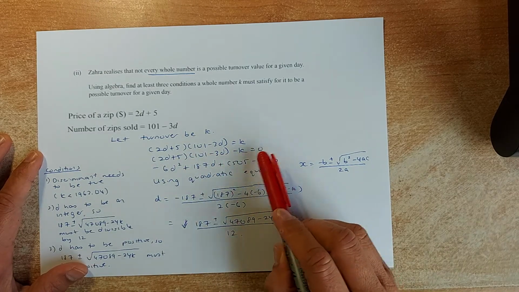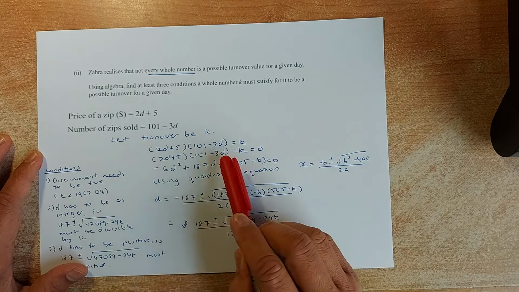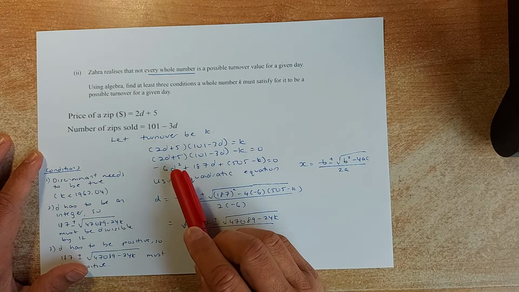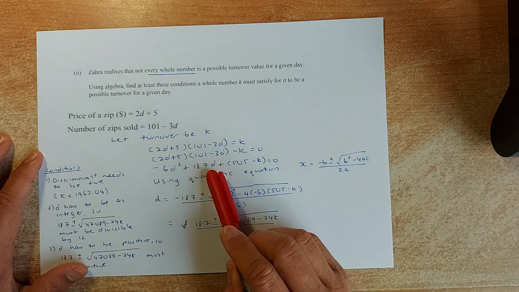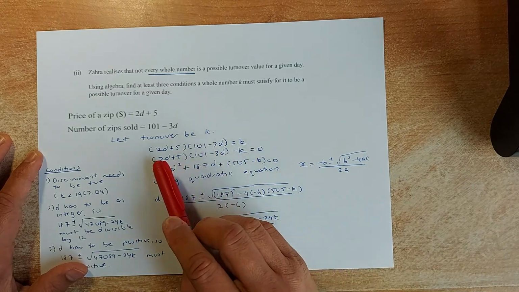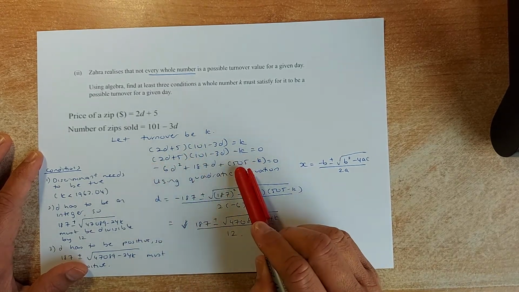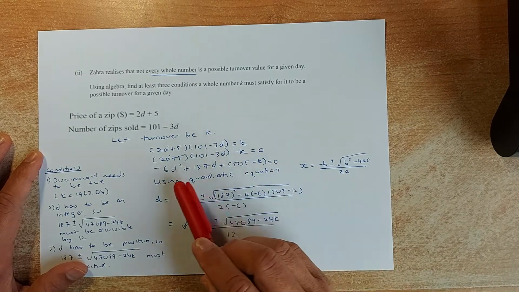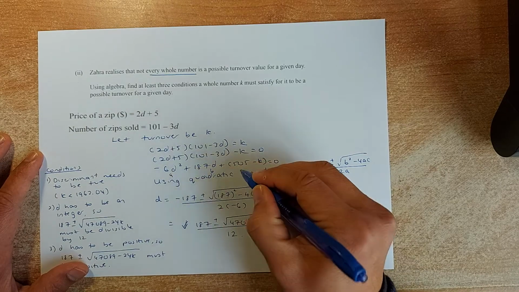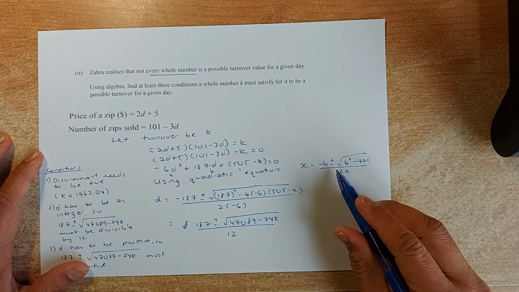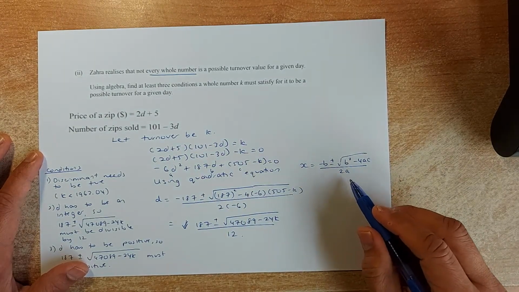Then we're going to make an equation, you minus k on both sides, so 2D plus 5, 101 minus 3D, minus k equals 0. Simplify them, expand it. 2D times minus 3D is minus 6D squared. 2D times 101 plus 5 times minus 3D gives 187D. And then 5 times 101 is 505 minus k. And you have the A, B, and C. So using the quadratic formula, minus B plus minus the square root of B squared minus 4AC, over 2A.